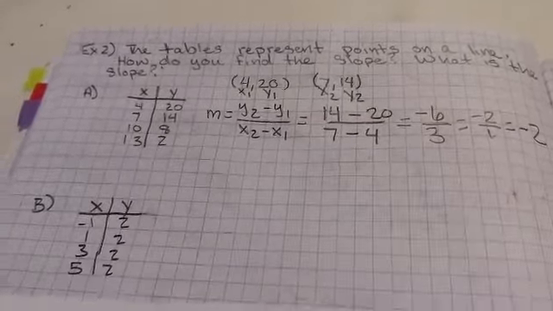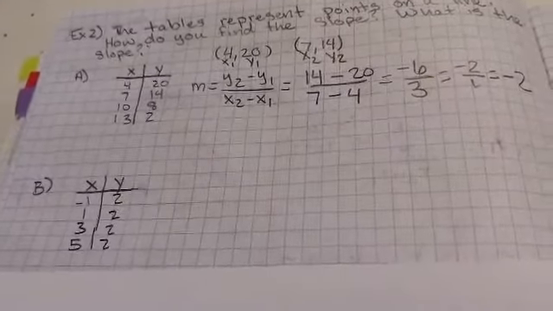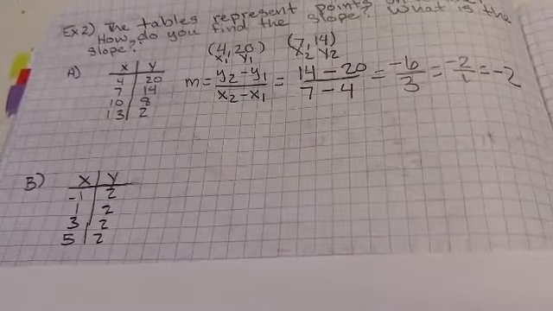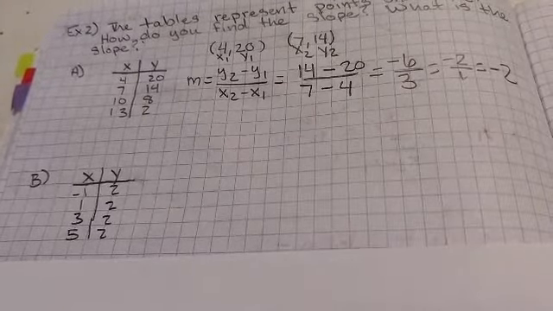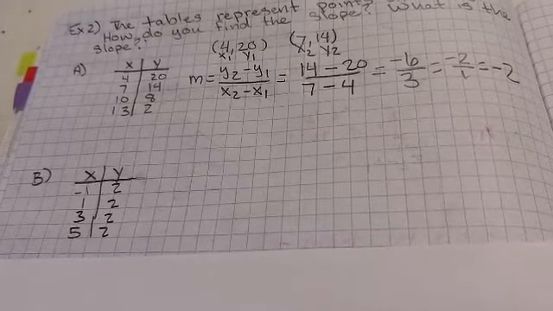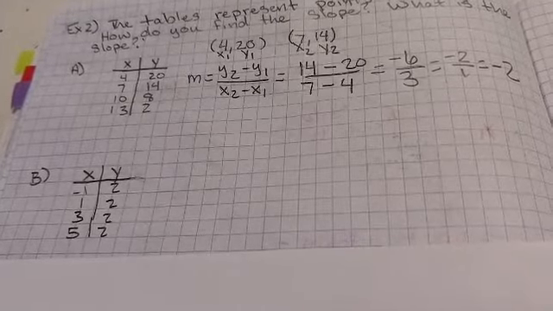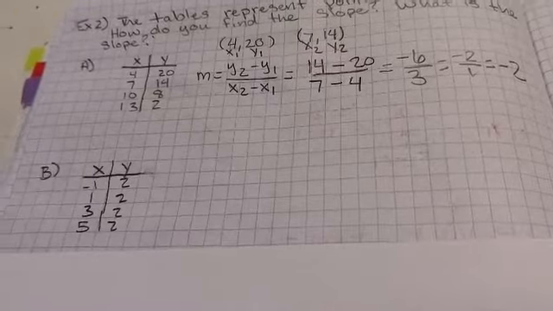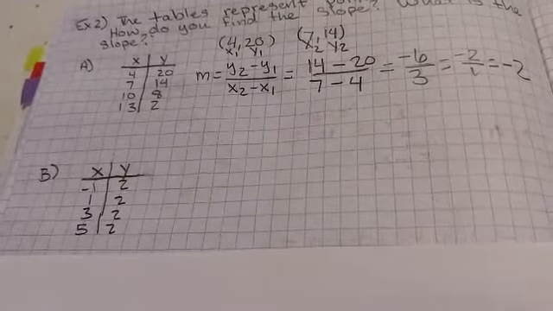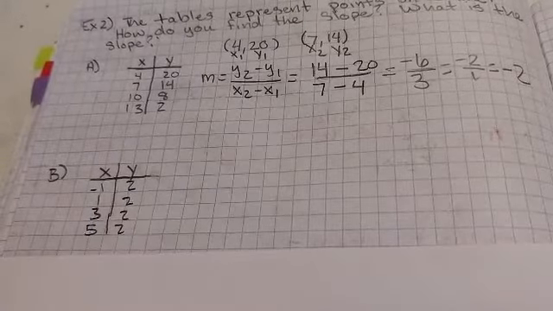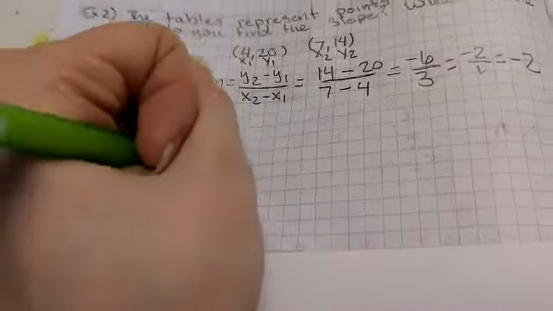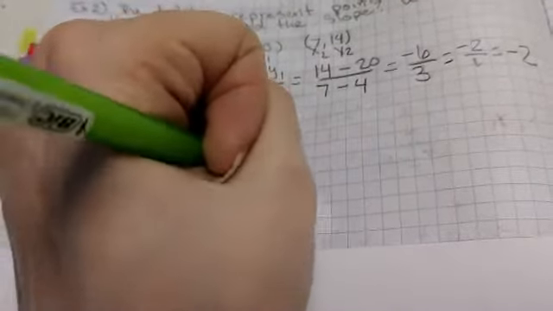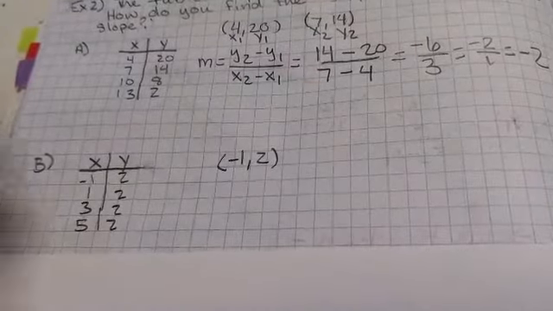Okay, so I want you to try part B. We have x is -1, 1, 3, 5. Y is 2, 2, 2, 2. So pick any 2 points. It doesn't matter which one you pick. You're going to pick 2 of them. So I just always pick the first 2 just because it's easy to remember. So I have -1, comma 2. And then we have 1, comma 2.